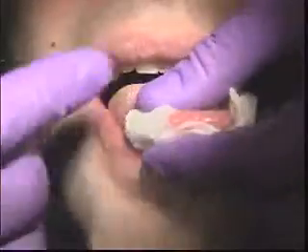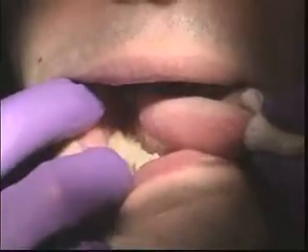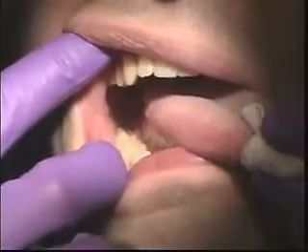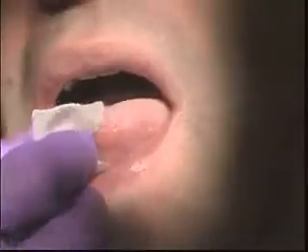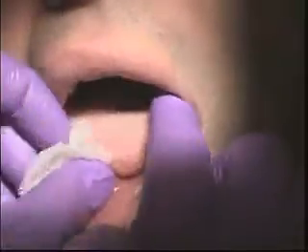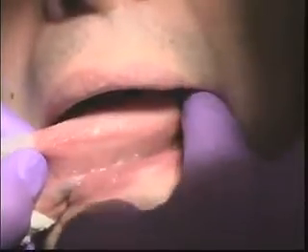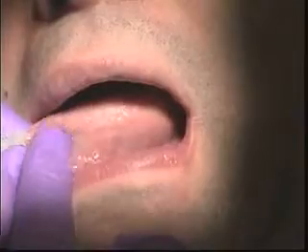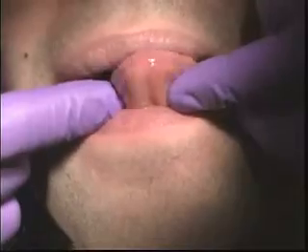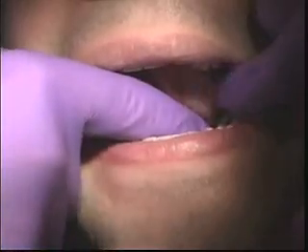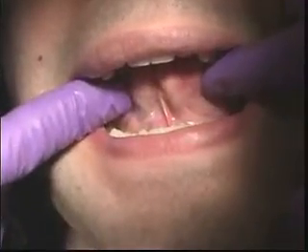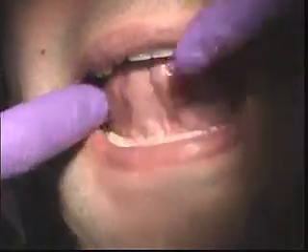Looking at the tongue, let's grab the tongue so that we can visualize the entire tongue surface, the lateral border of the tongue. We also palpate the muscle of the tongue, and we compare right versus left. This is an extremely important area to visualize because it's the highest risk site for oral cancer and precancer. Looking at the ventral surface of the tongue, have the patient open very wide, visualize, and again palpate the ventral surface of the tongue.